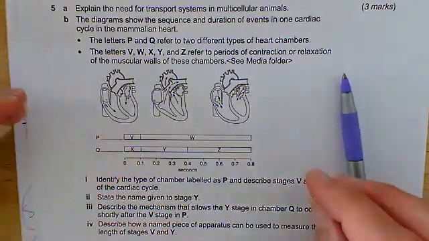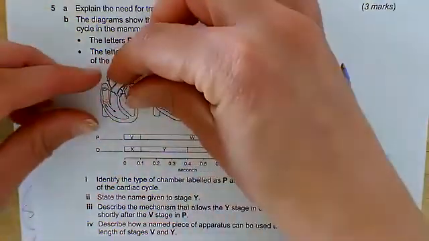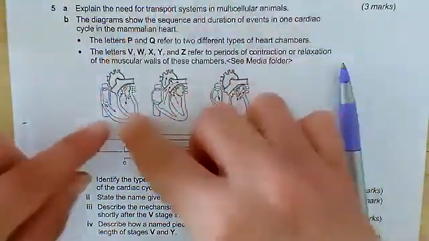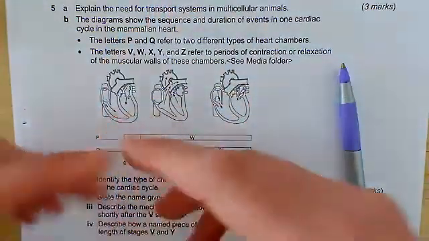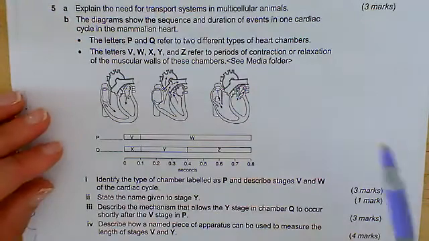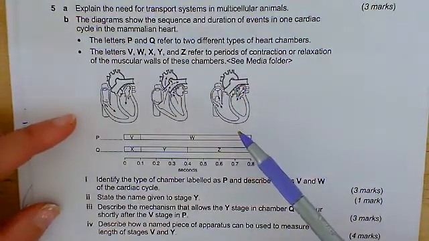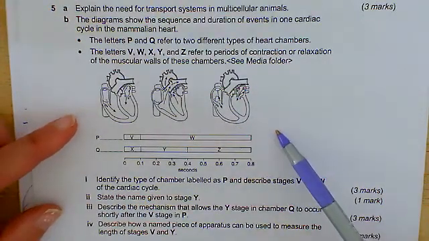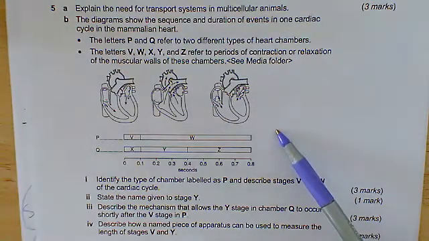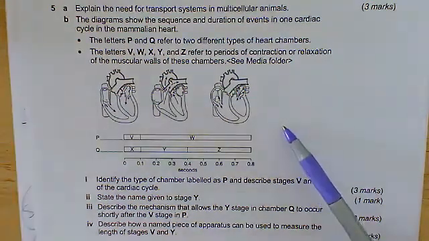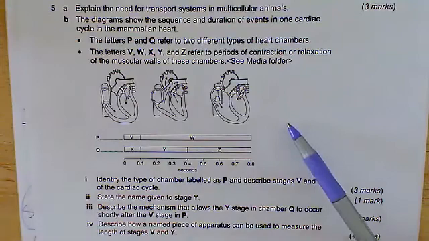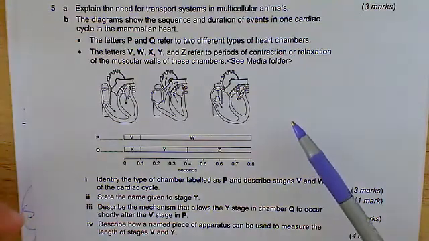So we need to go back and think, what is it that allows the atria to contract first and then the ventricle to contract second? Why don't they contract simultaneously? And what we've got to remind ourselves, and hopefully you watched the video that covered the cardiac cycle. It was quite a nice explanation, and particularly the one where it related it to the ECGs.